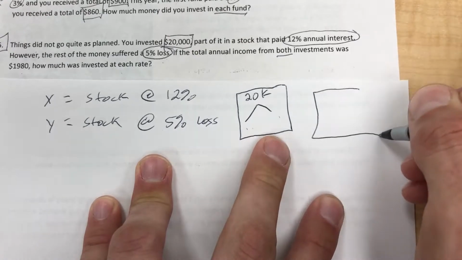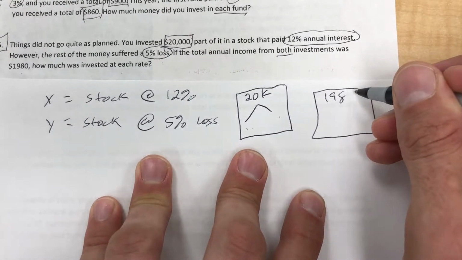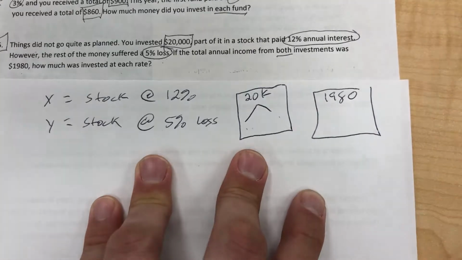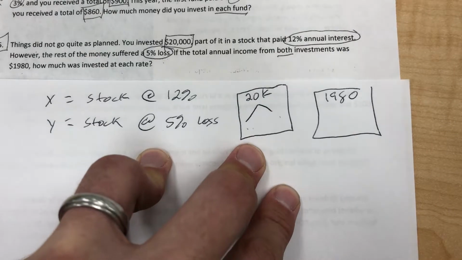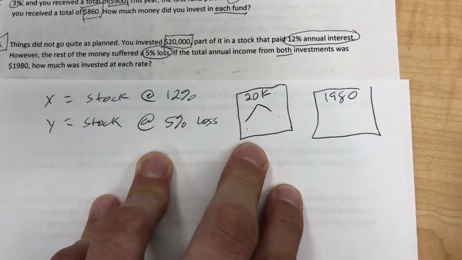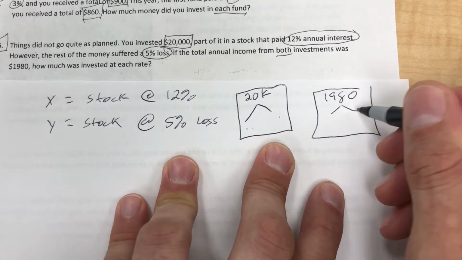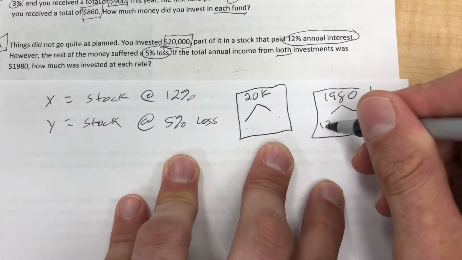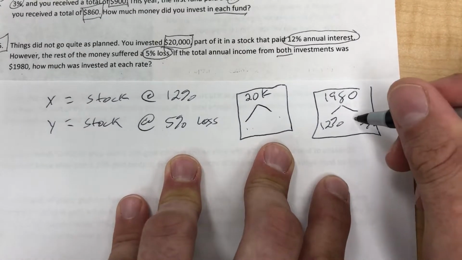And then the other amount that we had was $1,980. So when we do that, we have 12%, but we also have 5% loss.